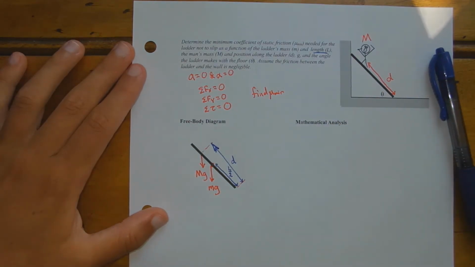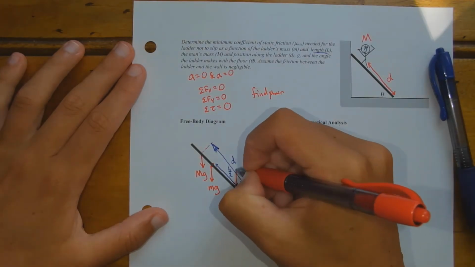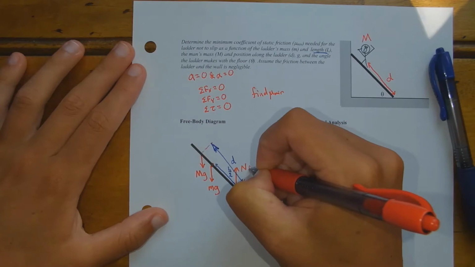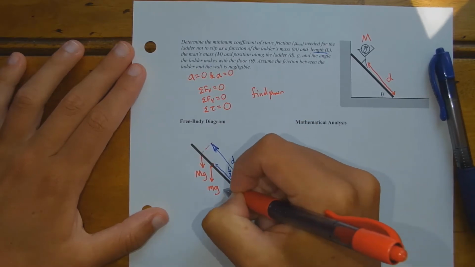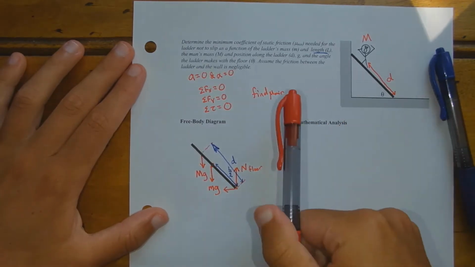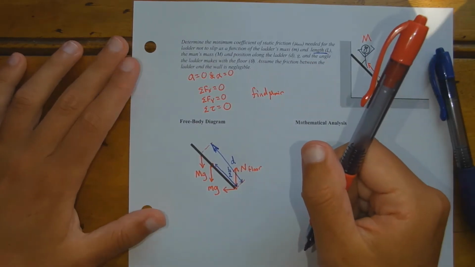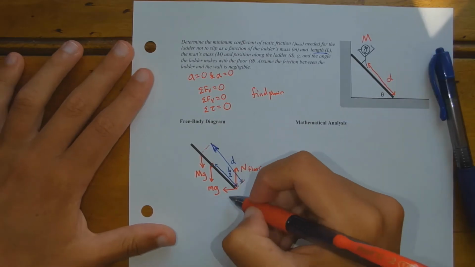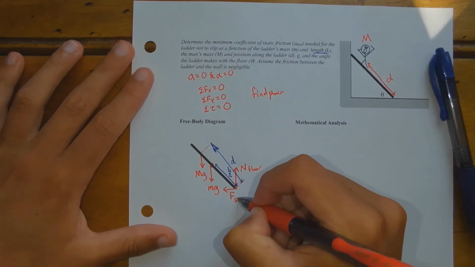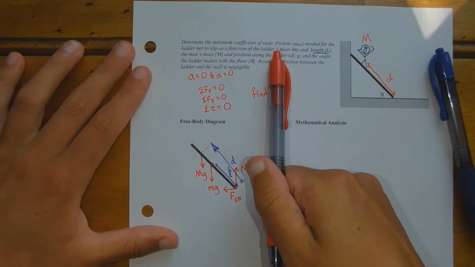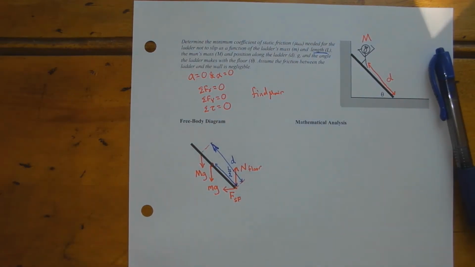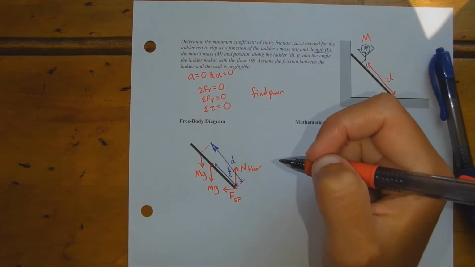And the floor is touching the ladder. The floor exerts a normal force and a frictional force. Nothing is moving in this problem, so this is the force of static friction, which means this coefficient is the coefficient of static friction, like they told us. So that's the force of static friction, and that's coming from the floor.